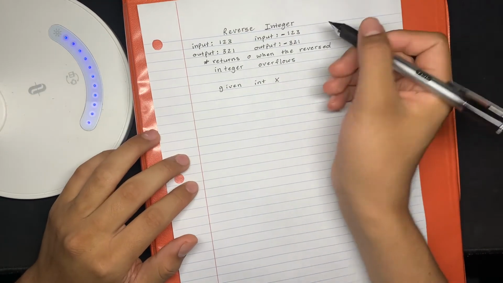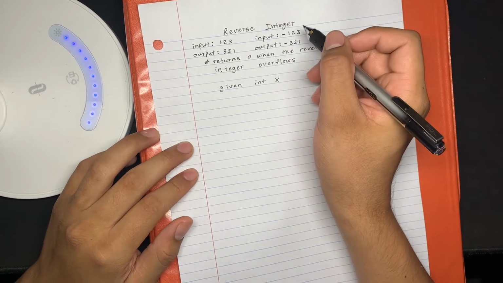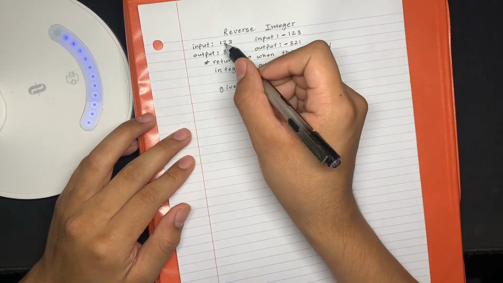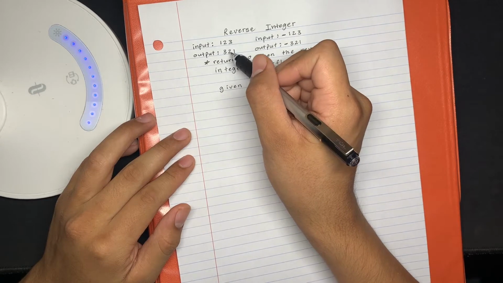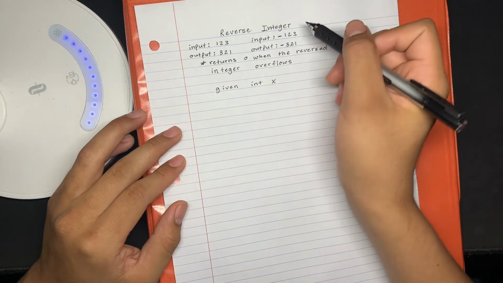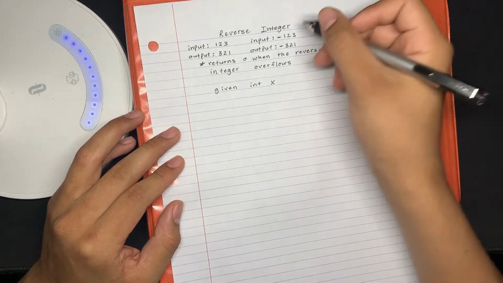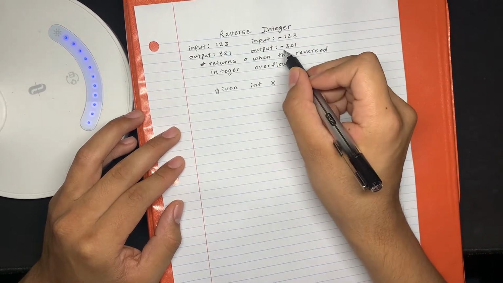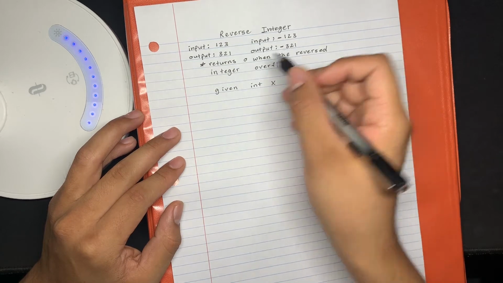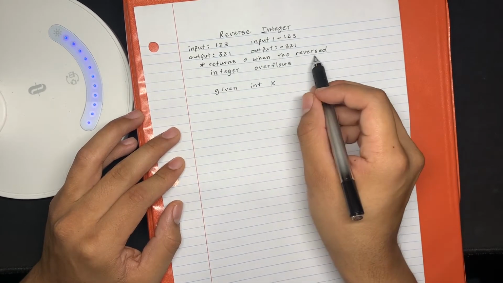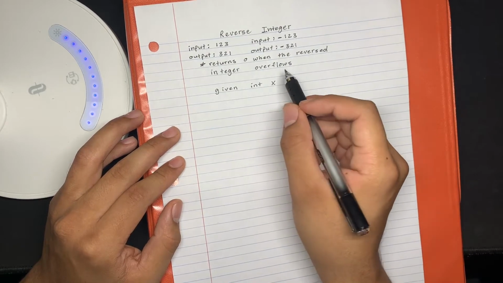Alright, so today we're going to be covering how to reverse an integer. This problem is straightforward. If we're given an integer 123, we're going to have to return 321. And if we're given a negative integer, which would be -123, we're also going to have to return a negative, which would be -321. It also tells us to return 0 when the reverse integer overflows.